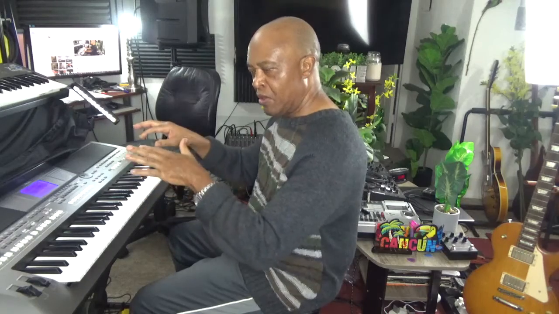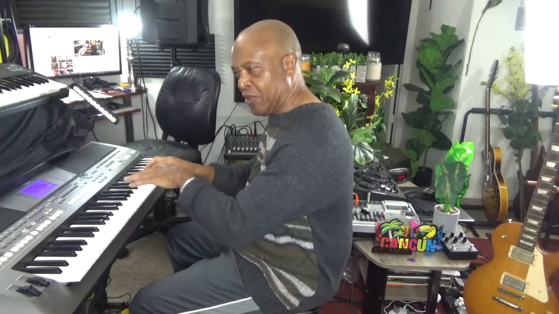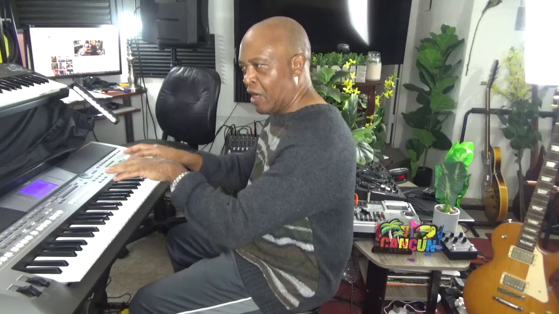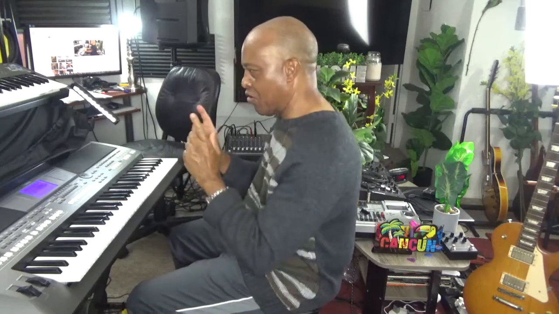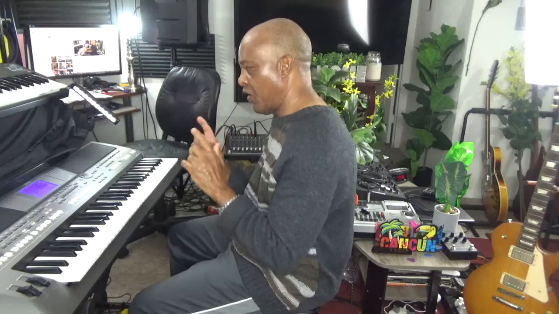So the melody notes are on top of our reharmonization, on top of our chords, the lead voices. So the last chord to finish is going to be D flat.